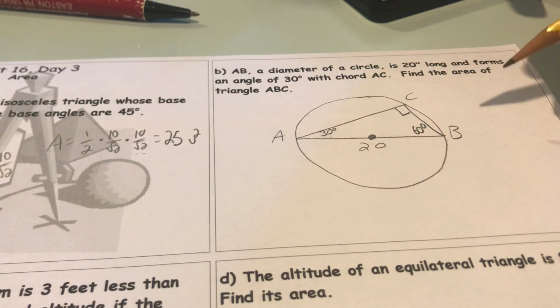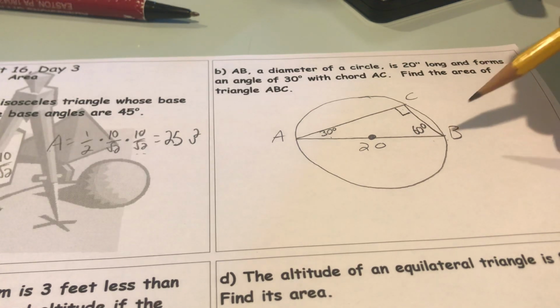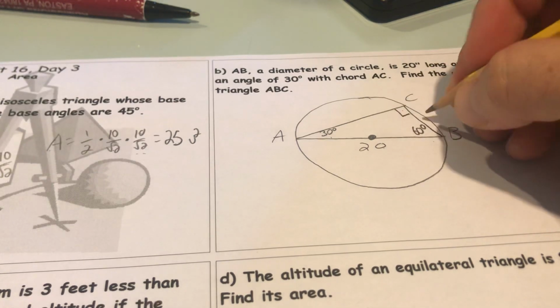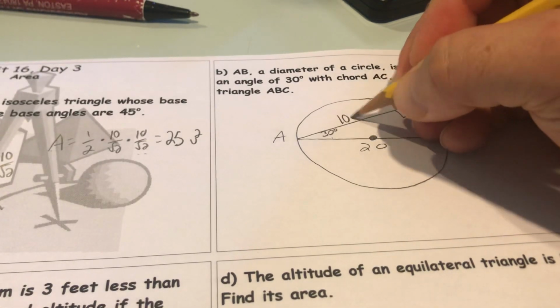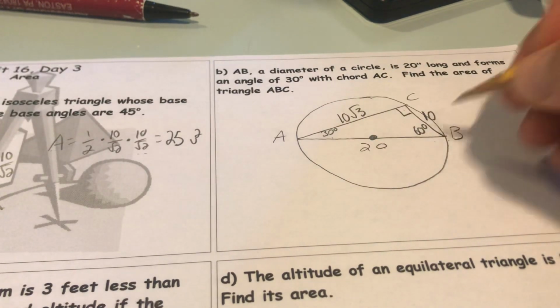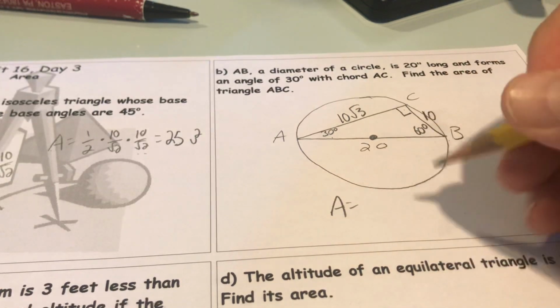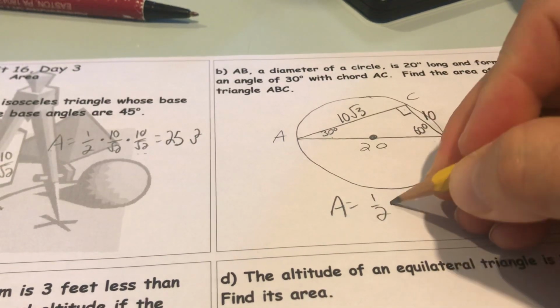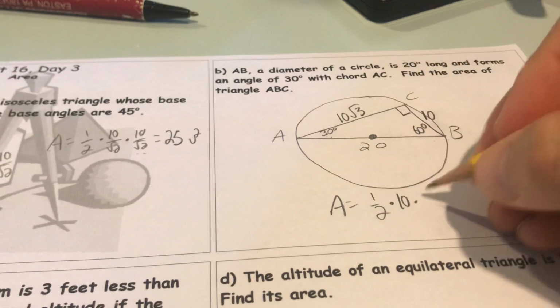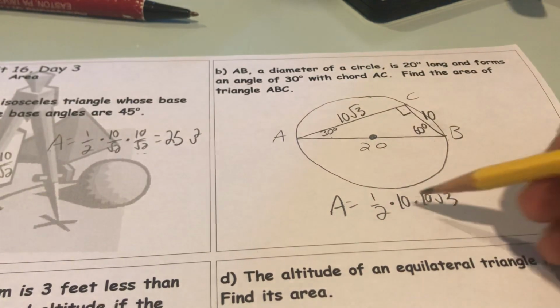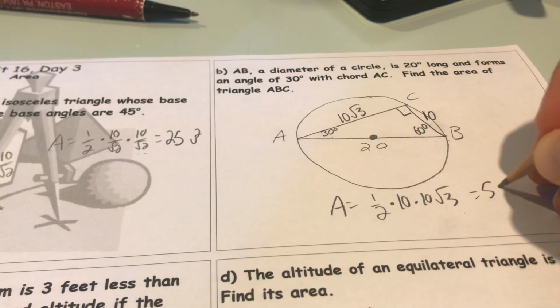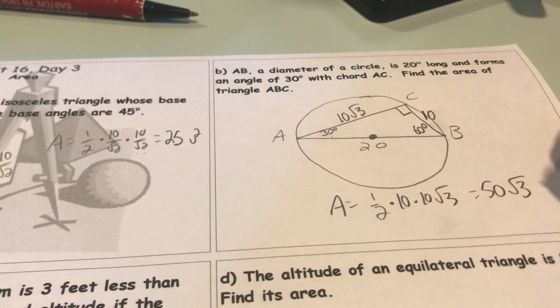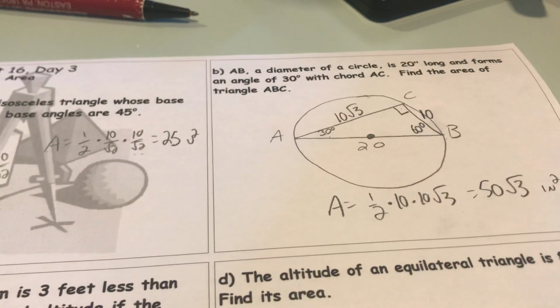Again, area of a right triangle, you want to get the legs. If it's a 30, 60, 90, the hypotenuse is 20. That means the 30-degree side is 10, which means the 60-degree side is 10 square roots of 3, which means the area of that triangle is 1/2 L1 times L2, and 100 square roots of 3 times 1/2 is 50 square roots of 3, and this appears to be inches. So square inches it is.